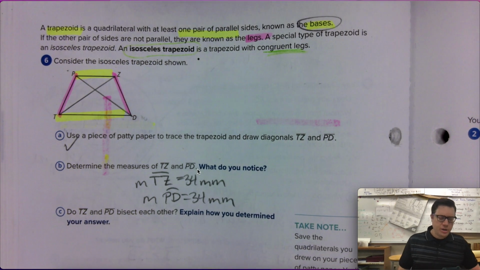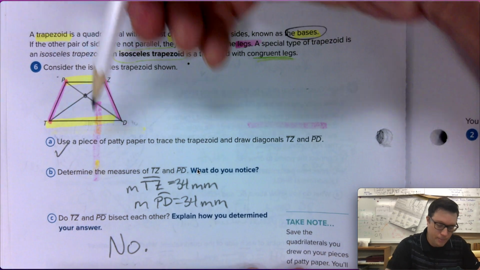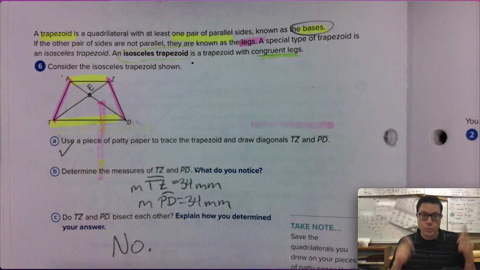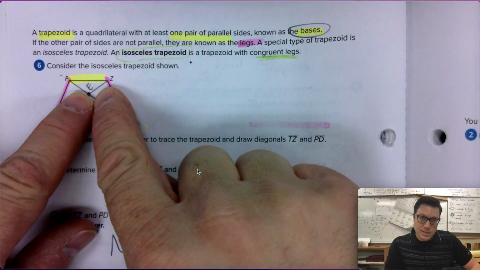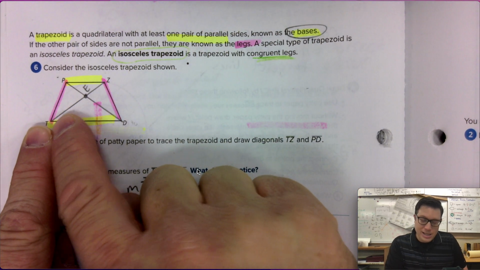Do they bisect each other? No. Right? If this is supposed to be the middle up here and call it like E, you can just kind of see it with your eyes. This line segment, EZ, is longer than this line segment, ET.